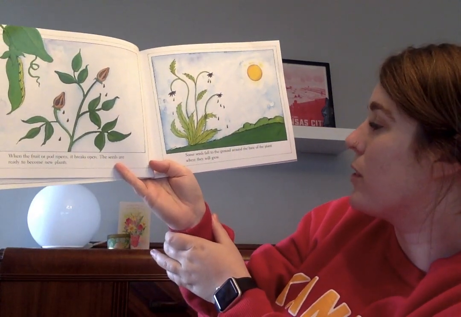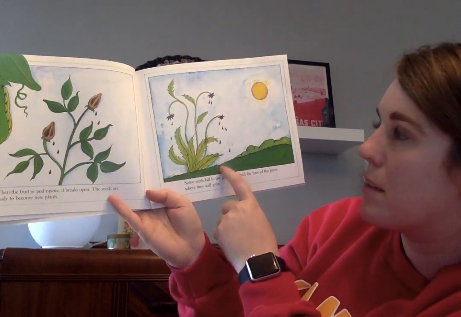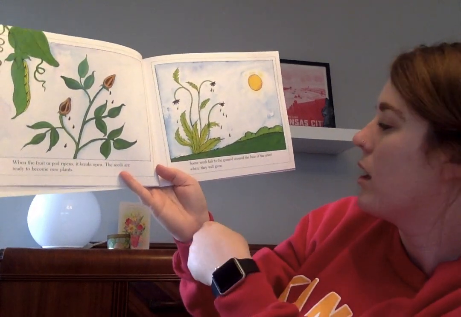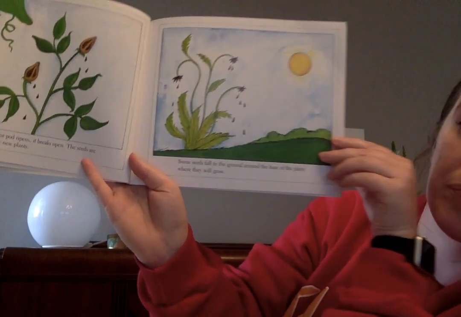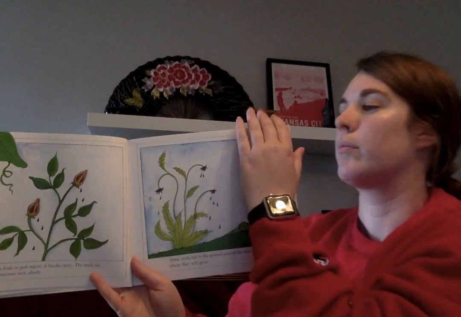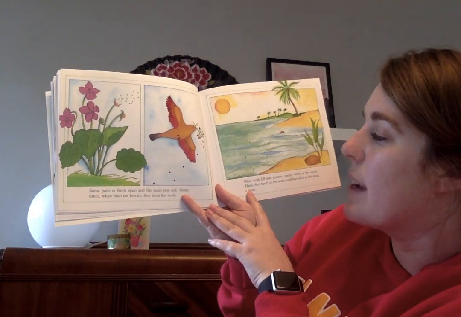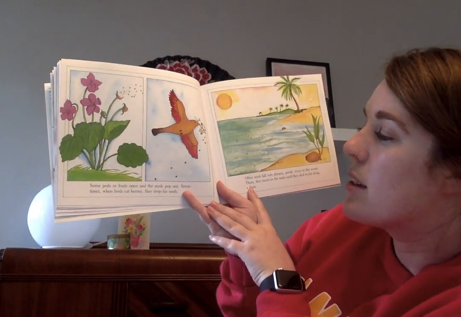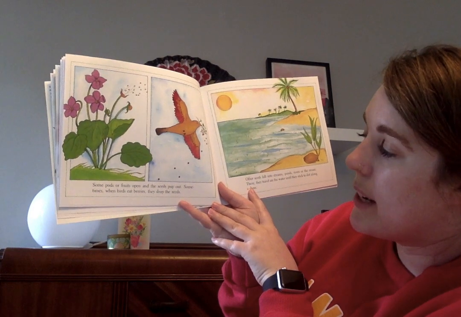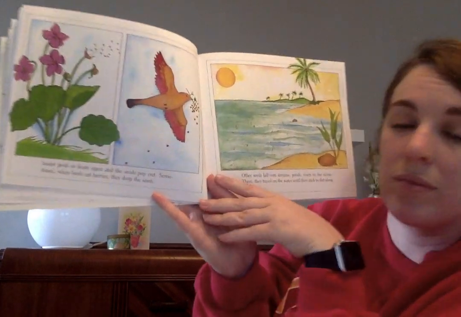Some seeds fall to the ground at the base of the plant. The base is like the bottom, where they will grow. Some pods or fruits open and the seeds pop out. Sometimes when the birds eat berries, they drop the seeds.